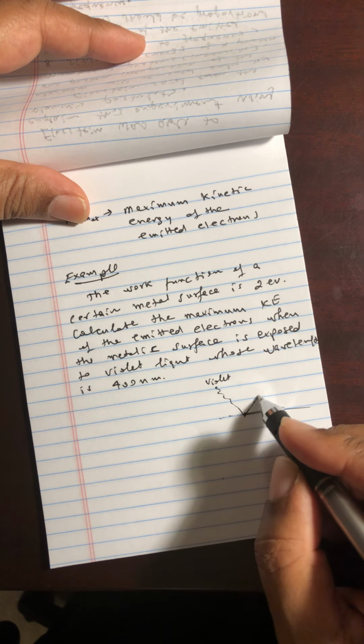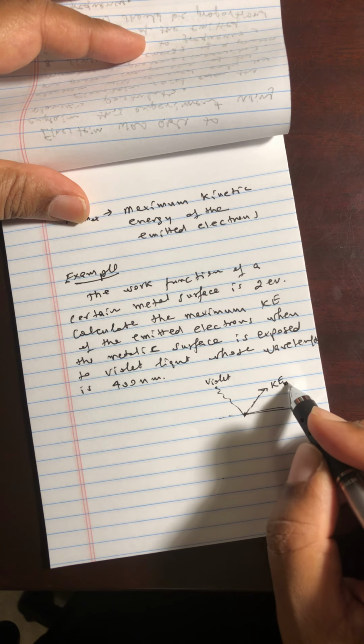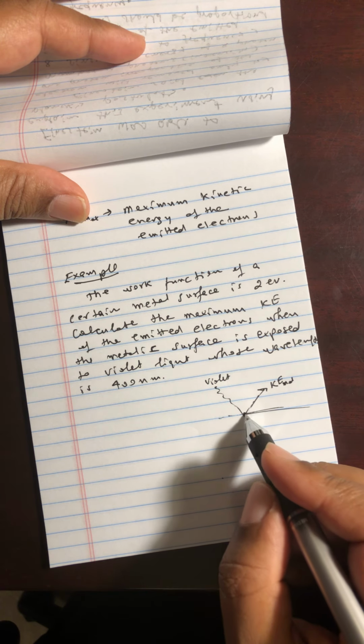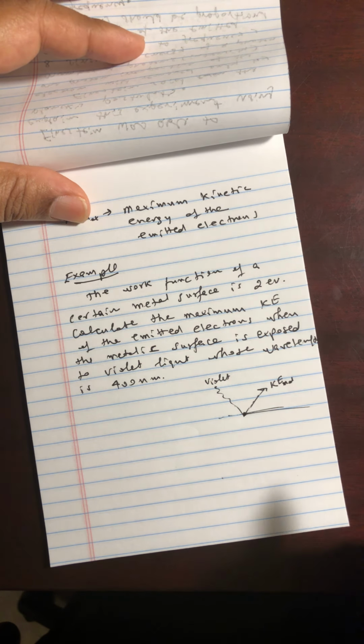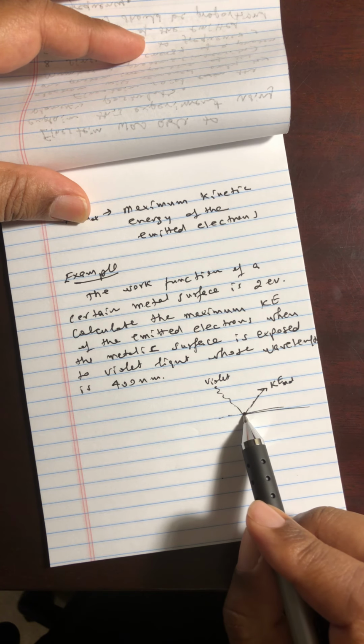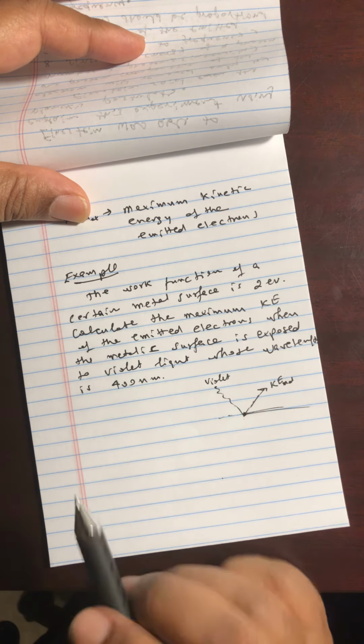Okay, so we have this surface being bombarded by a violet light, and then of course electrons will be emitted from the surface. So we're looking for the maximum kinetic energy. To get the maximum kinetic energy, we have to deal with the most loosely held electron. So the energy required to remove the most loosely held electron from the surface is 2 electron volts.